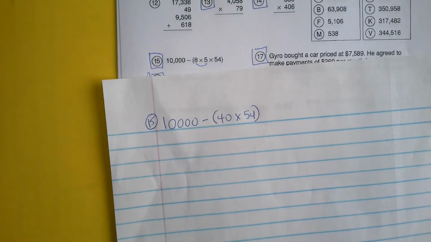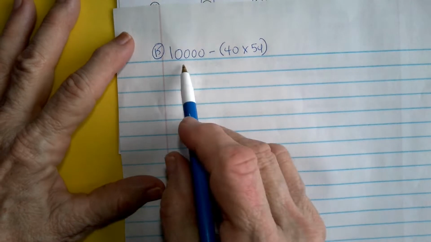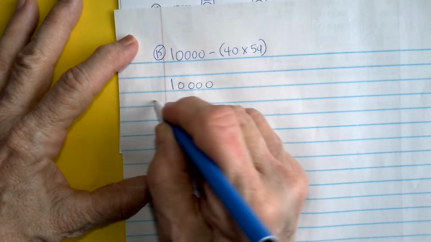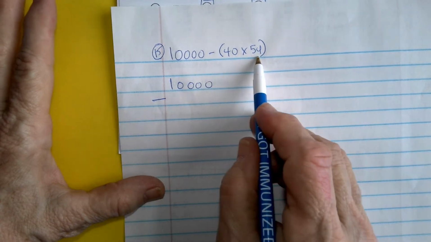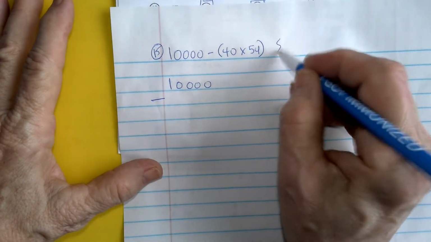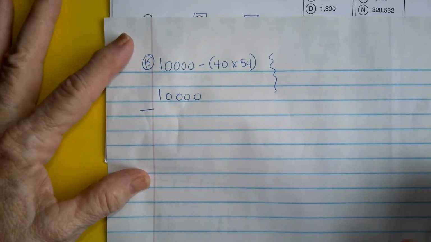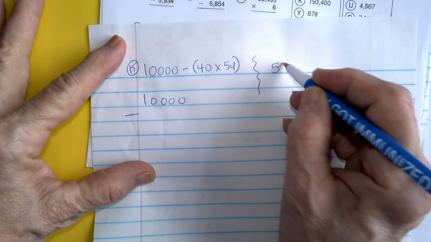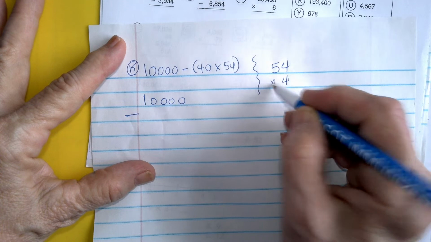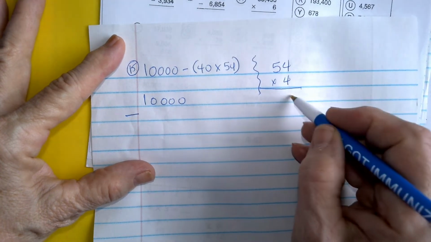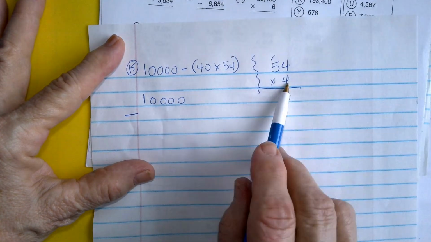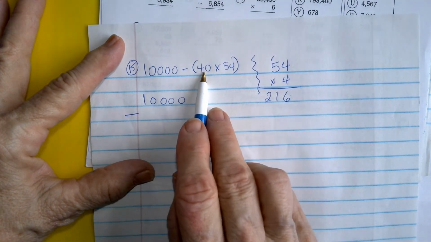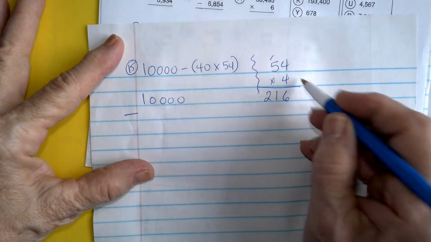With that written, I know that I'm going to have that 10,000, and I'm going to subtract whatever I get when I go 40 times 54. Is there a short way to do 40 times 54? Yes. How would I do it? 54 times 4. And so that's going to be 216. But we really didn't have just a 4. We had a what? 40.